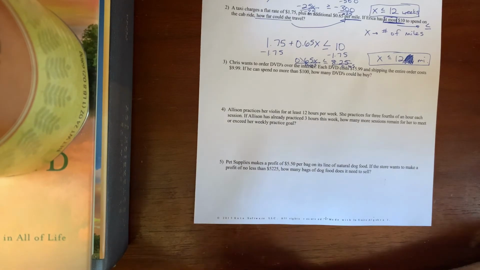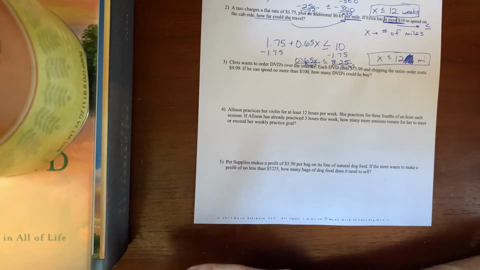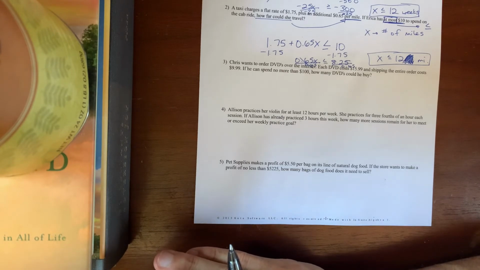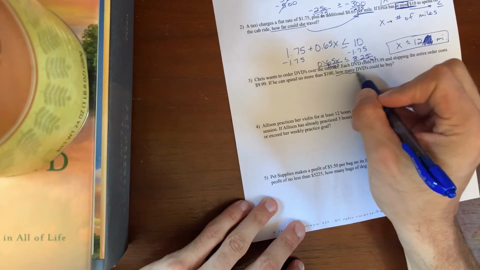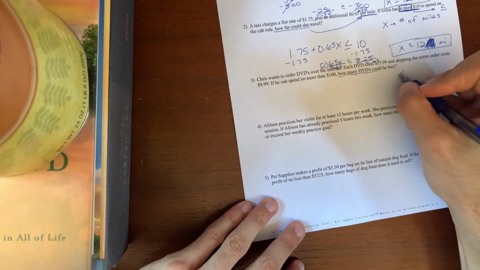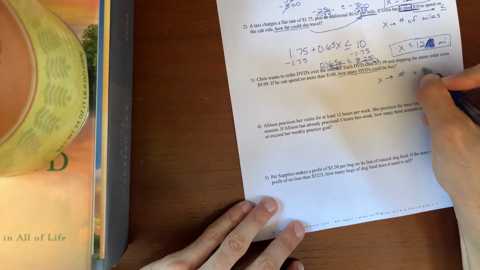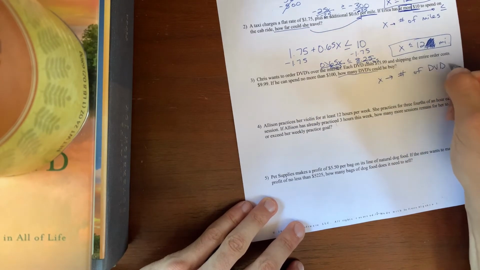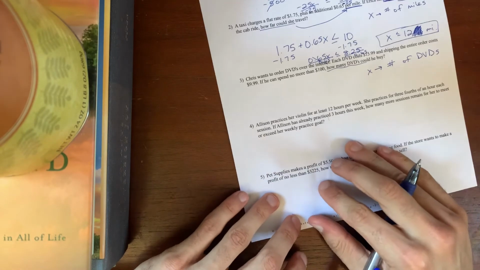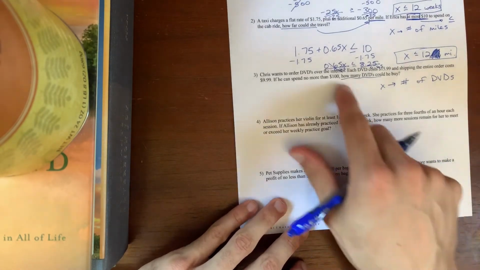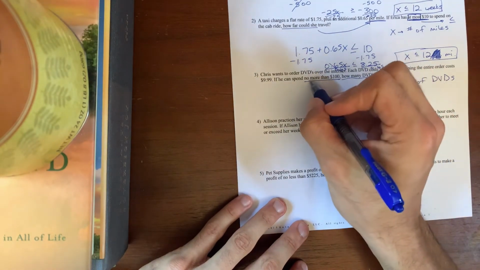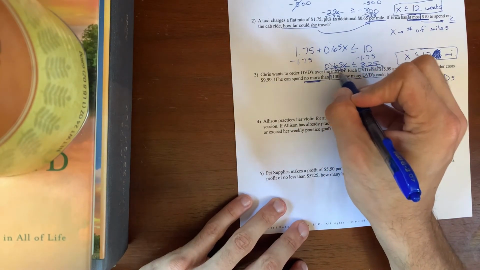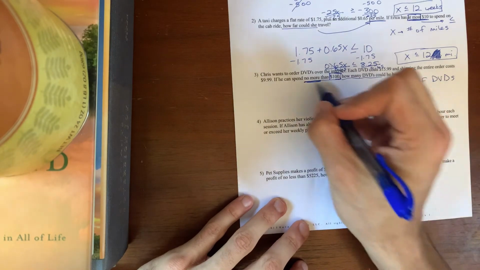Number 3, Chris wants to order DVDs over the internet. Each DVD costs $15.99, and shipping the entire order costs $9.99. If he can spend no more than $100, how many DVDs could he buy? What we don't know is how many DVDs, so X is going to be the number of DVDs. Hopefully you guys still know what a DVD is. That's not too outdated. Anyway, he can spend no more than $100. And so no more than $100. What does that mean? No more than.